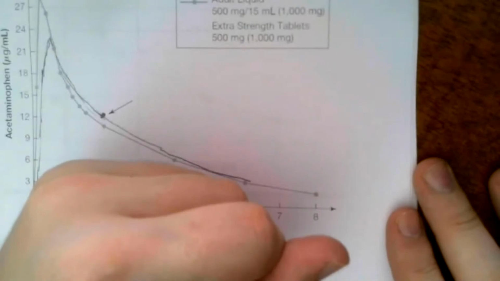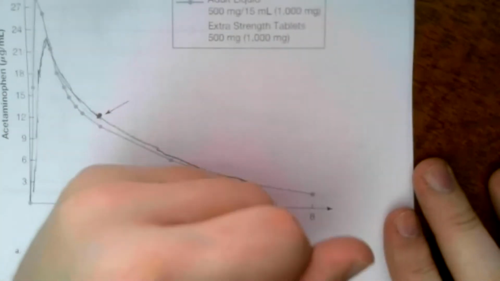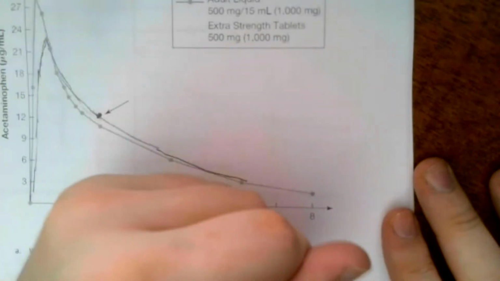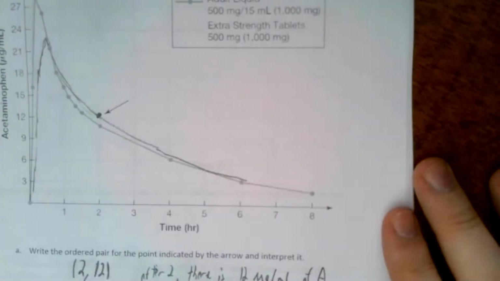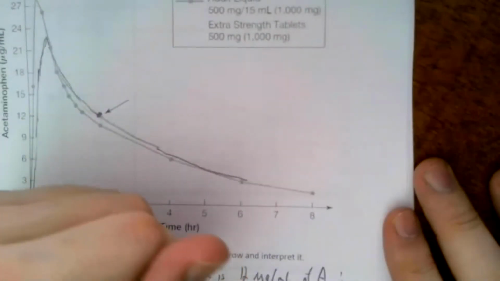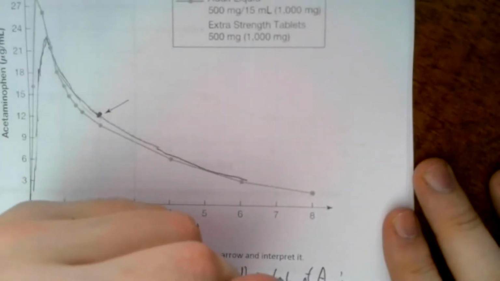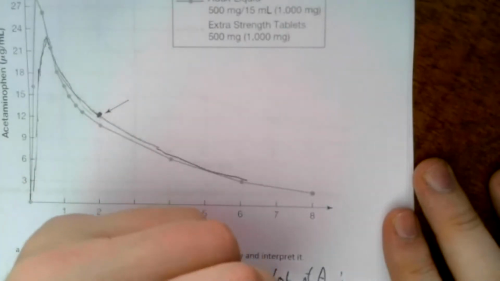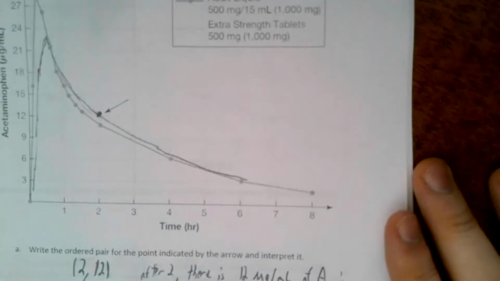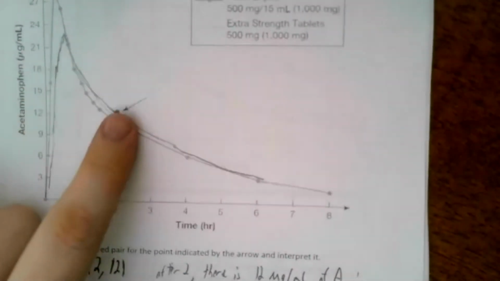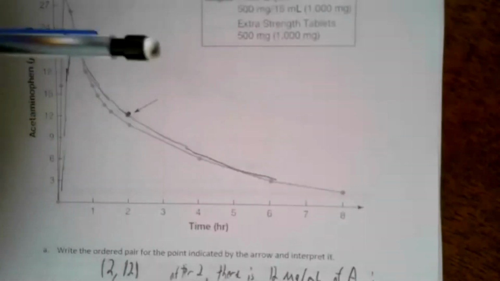12, and I'm just going to label it how they did. So it's micrograms per milliliter of acetaminophen. So I'm just going to label it of A in the person's body. Okay. So we labeled that point. We know what that exact point looks like. Now let's examine the graph as a whole.